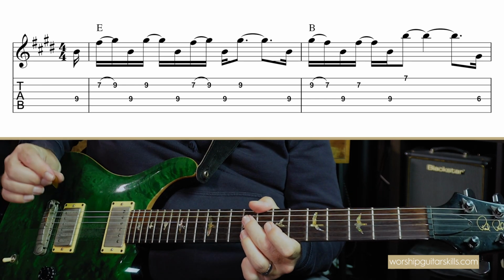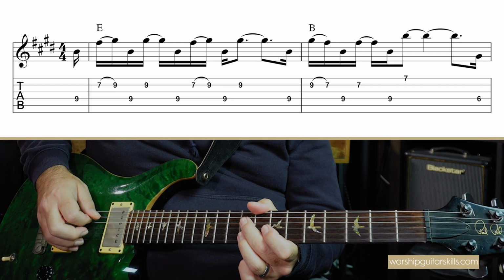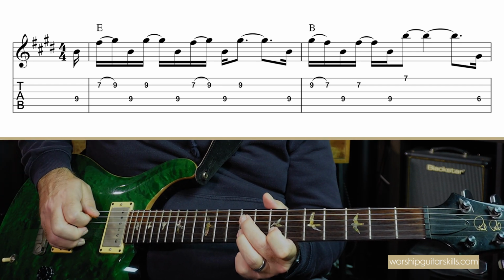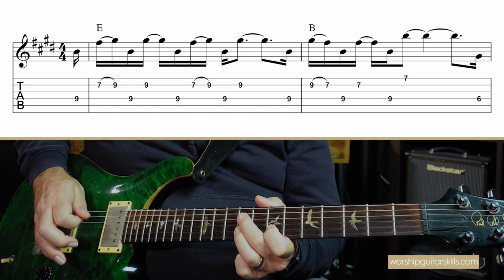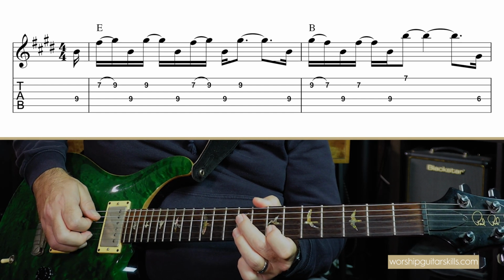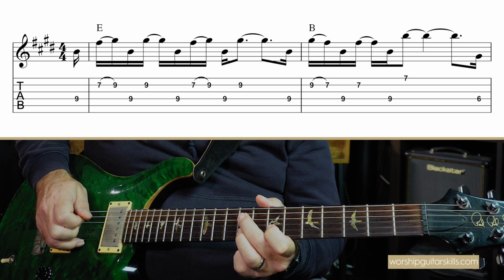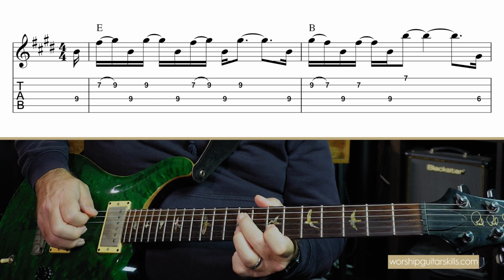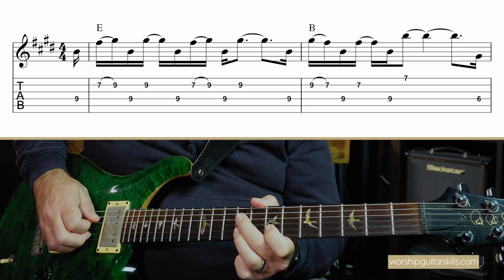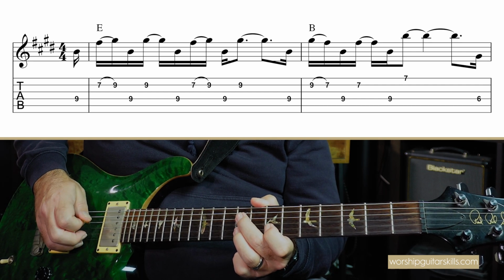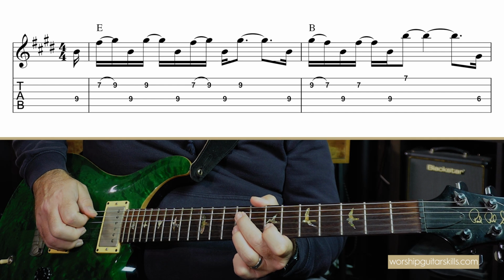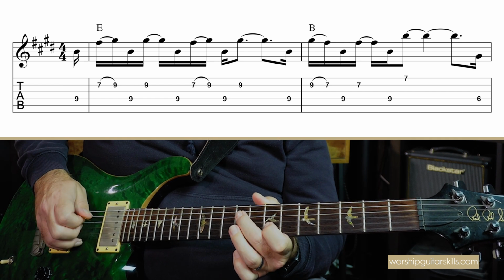Now that rhythm, if you want to look closely at my picking here, it's pick, middle finger, hammer, and then pick, middle finger. So pick, middle finger, hammer, pick, middle finger.